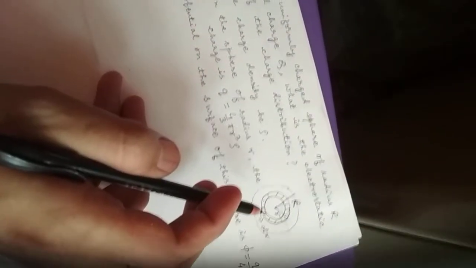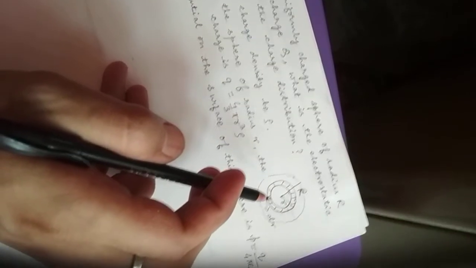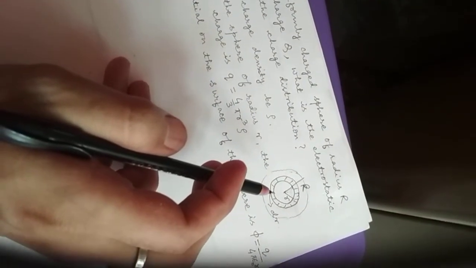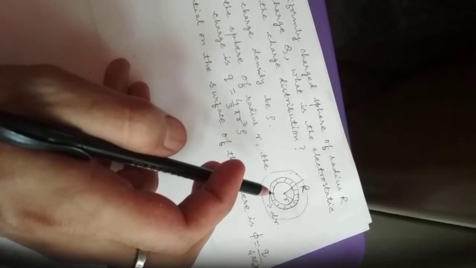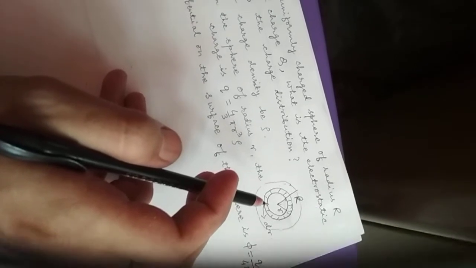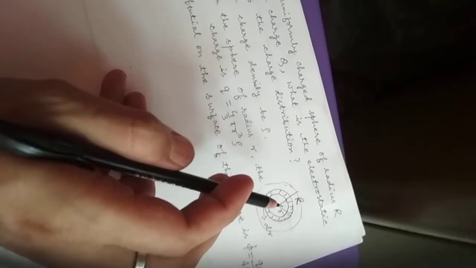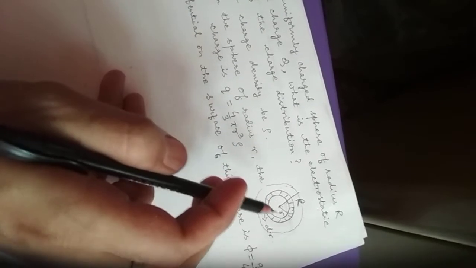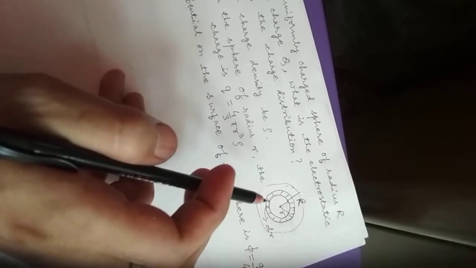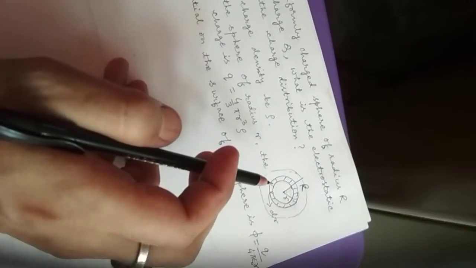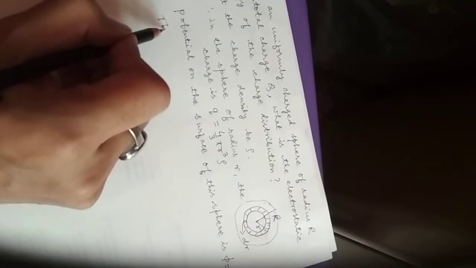So when we have brought this charge element which is having thickness dr, we will have to do some work against the electrostatic interaction of this small sphere of radius r and this charge element.